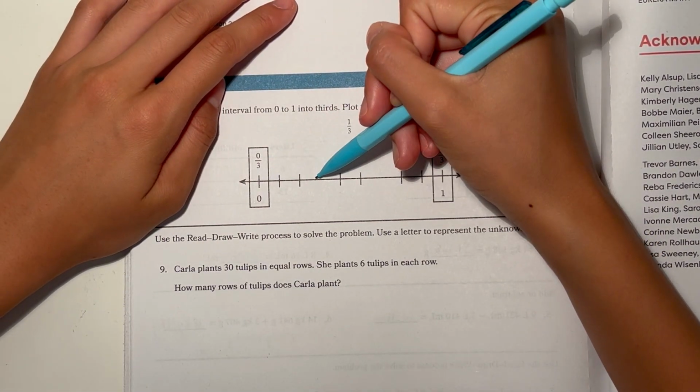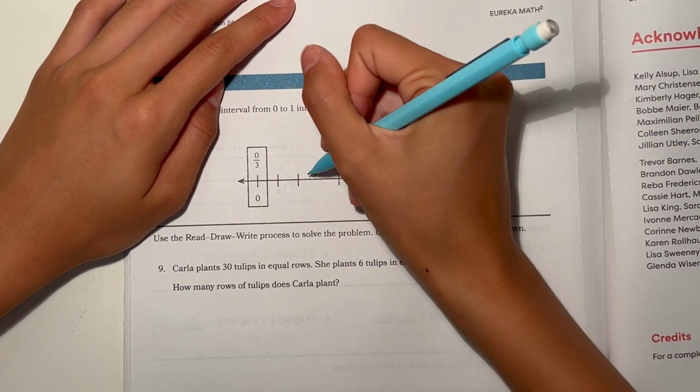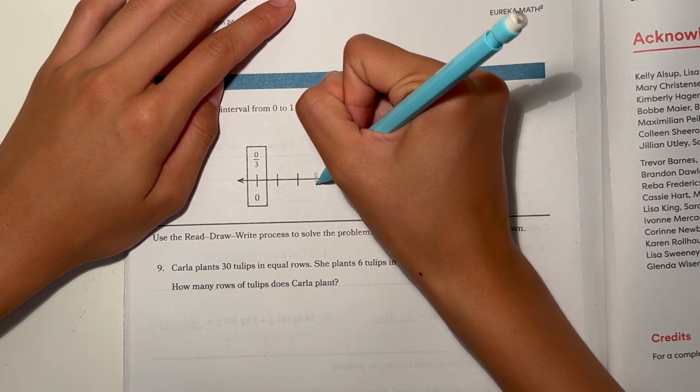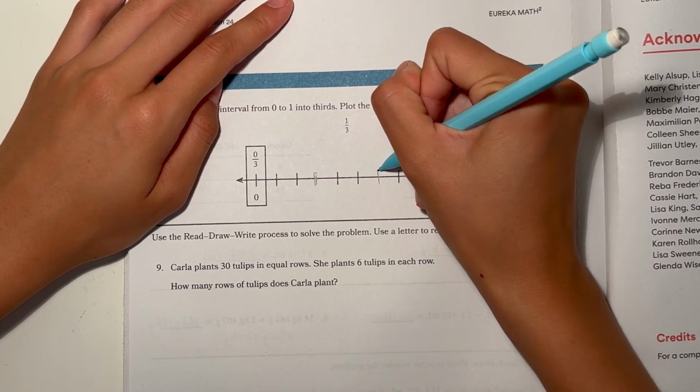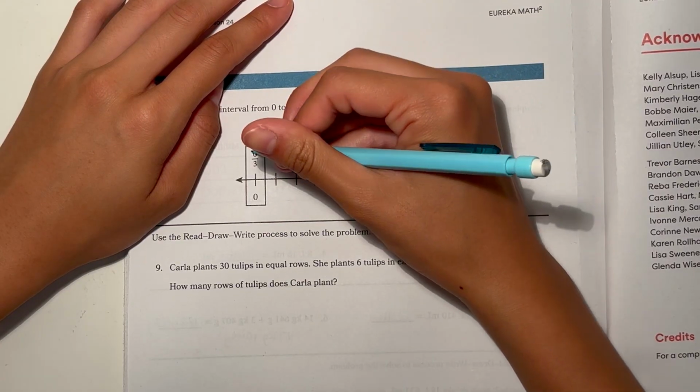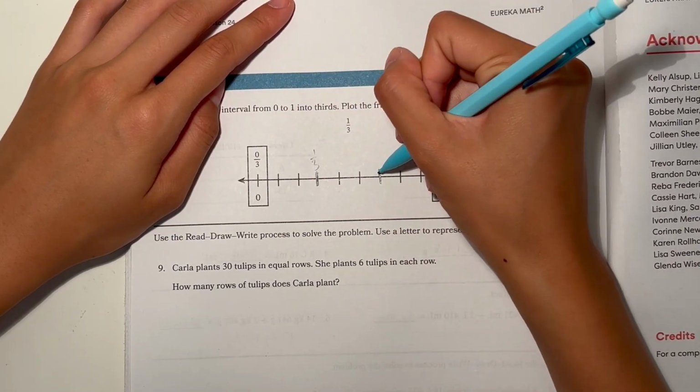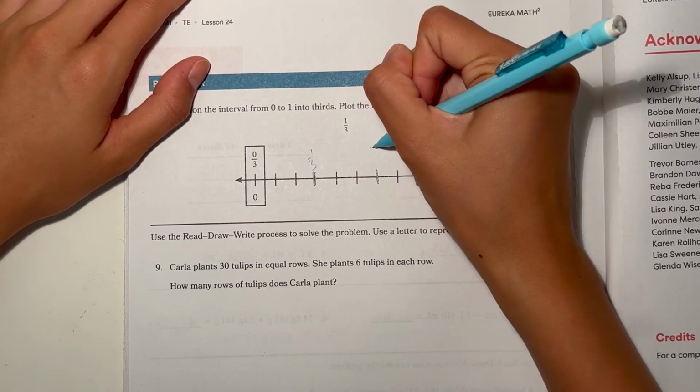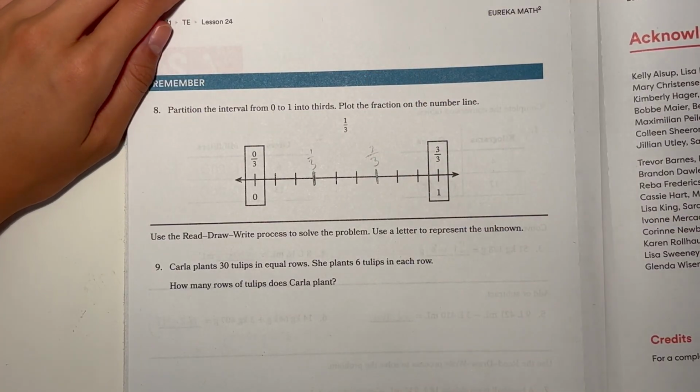So I have one line over here, one line over here. So these are your thirds. So 0 thirds, 1 third, and this would be 2 thirds, 3 thirds. I'll just write this down to make it clear.